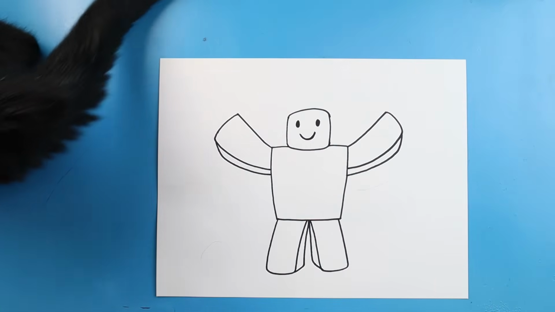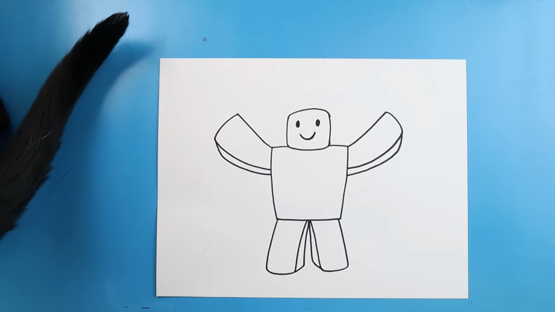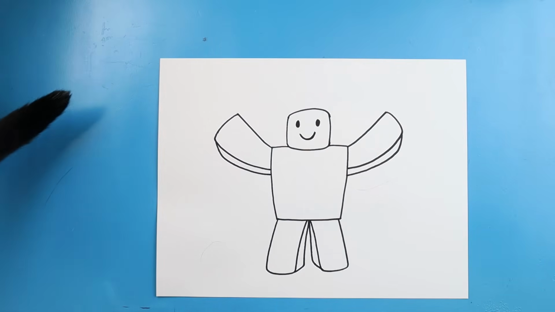And there you go, there is your drawing of a Roblox Noob. I'm going to fast forward and start coloring this.